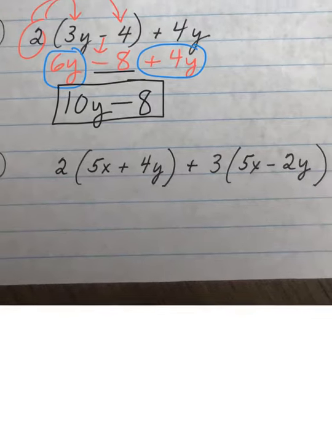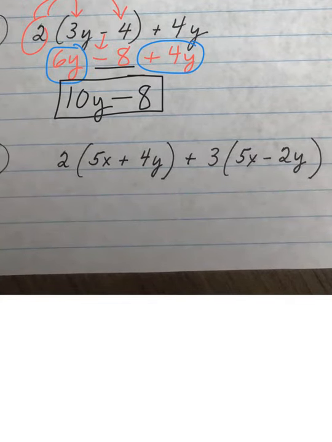All right, number 5. This one has a lot of pieces to it, but it's kind of fun. So 2 times 5, 10x plus 2 times 4, 8y. Okay, this is going to be plus. Now we have another group here. 3 times 5, 15x minus, bring that down, 3 times 2 is 6y.